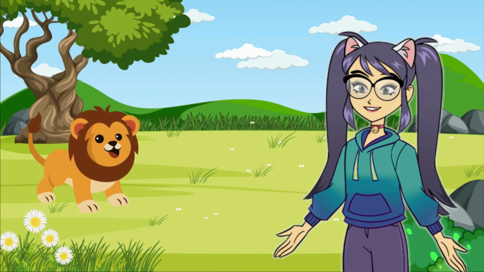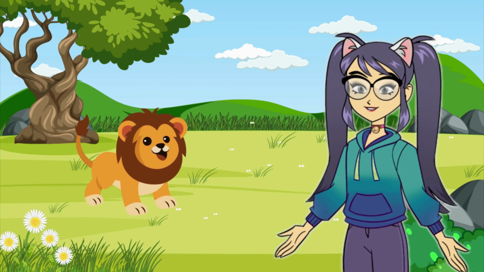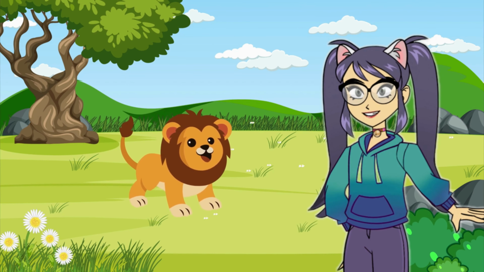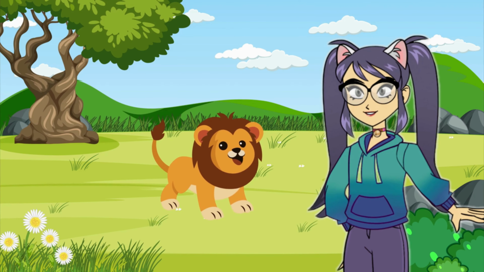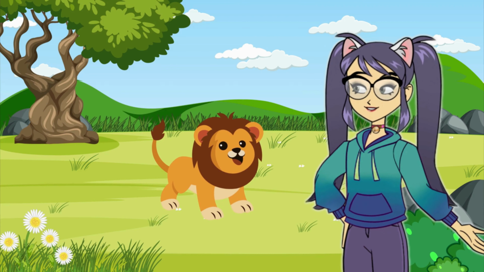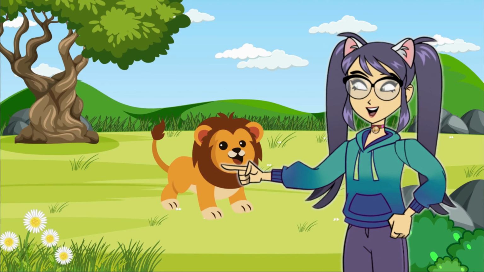Our first wild animal is the mighty lion. Lions are known as the kings of the jungle. They have a magnificent mane and are powerful predators. Lions live in groups called prides, and they hunt together to catch their prey.